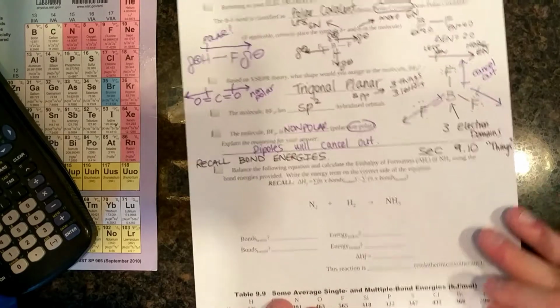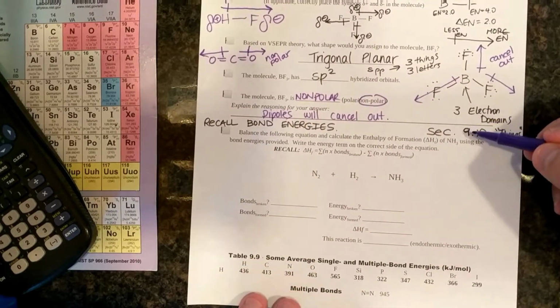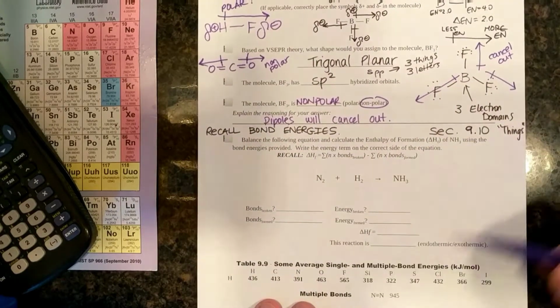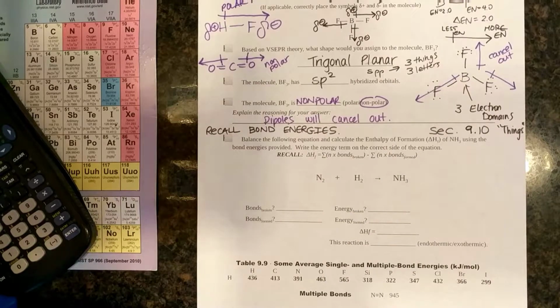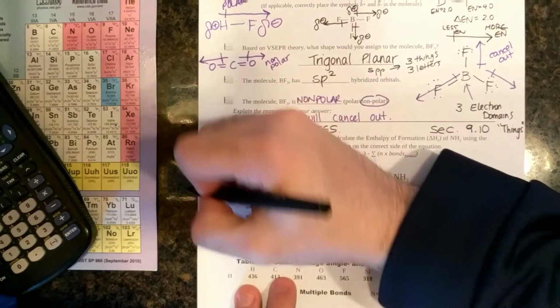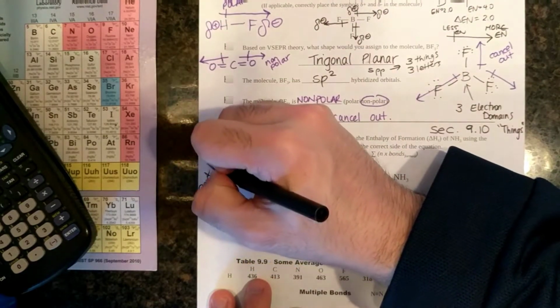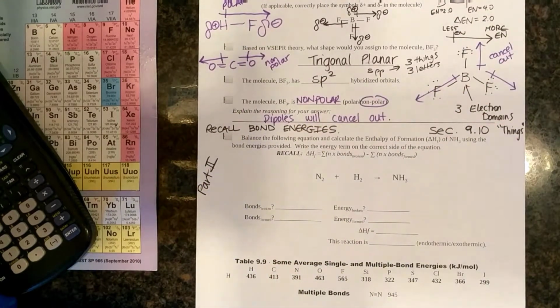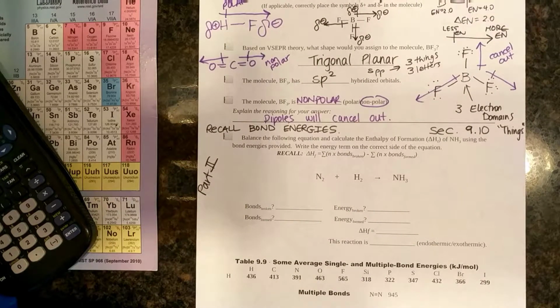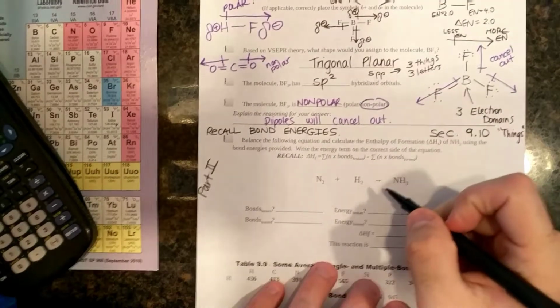Now the bottom of this video kind of recalls back to section 9.10. I wanted to go over this again because the previous video was kind of short and I was going to have a part 2, but I'll consider this a part 2. Part 2 was going to talk about how we connected using Hess's law, but I decided, for the scope of what you're learning at home, to just focus on using bond energies.